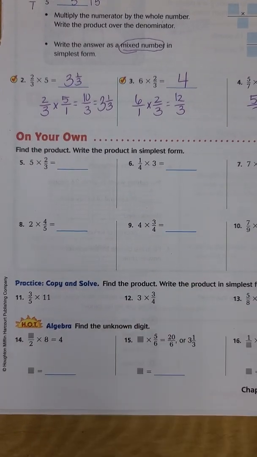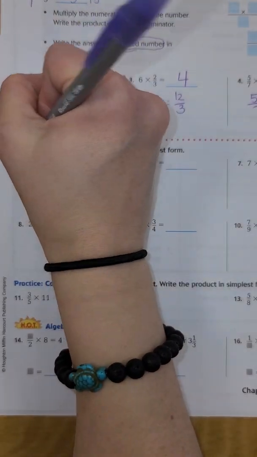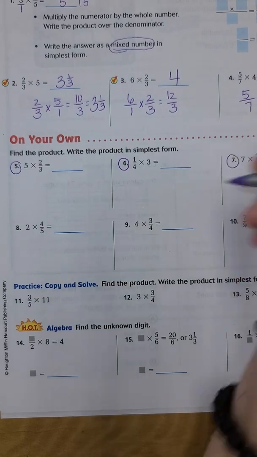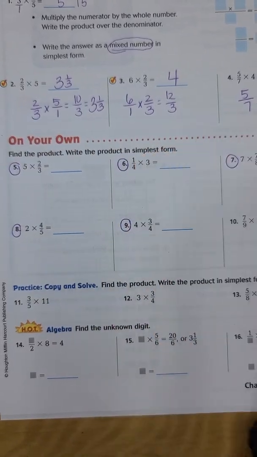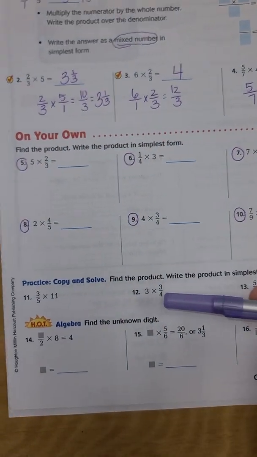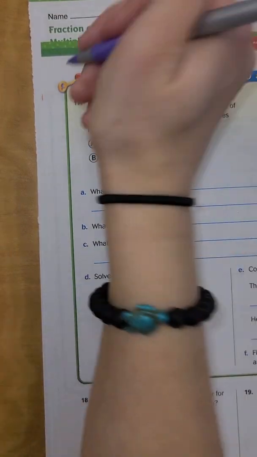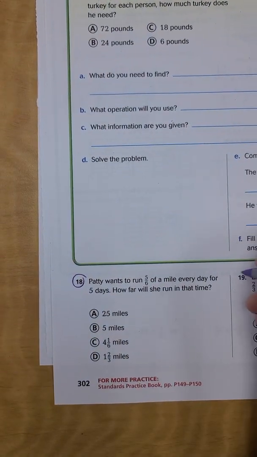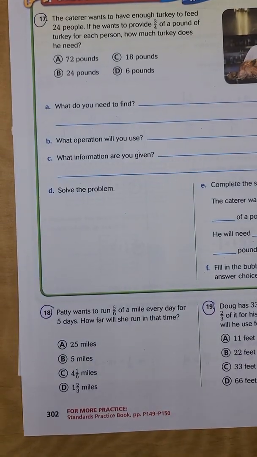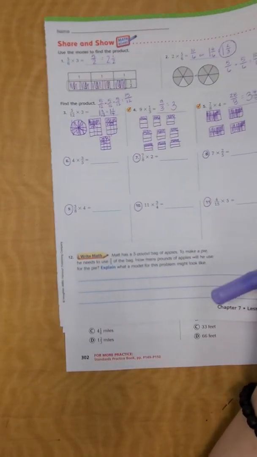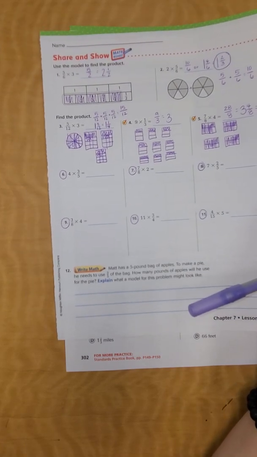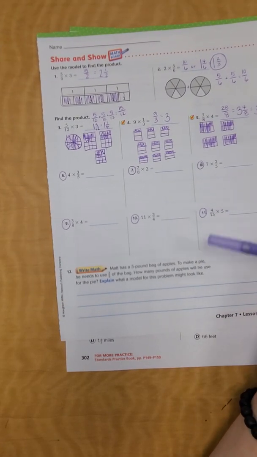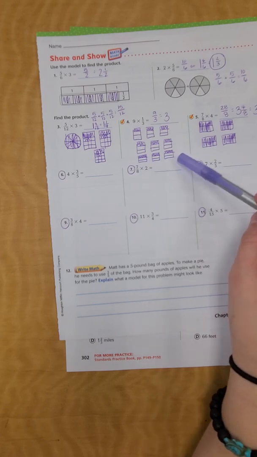All right, so now what I'm wanting you to do on your own, I want you to do 5, 6, 7, 8, 9, 10. Flip to the back, 17, 18, and 19. Okay, don't forget you have these over here on this other page, page 297, that you need to finish doing. There's like 6 problems on this one. You can do that. Show your models if you need to.